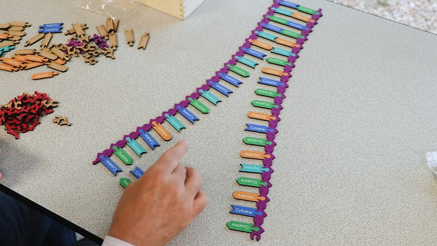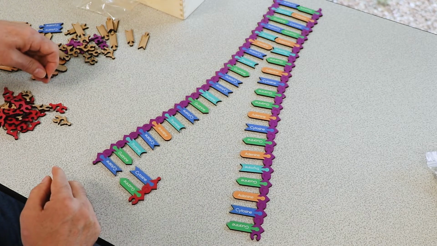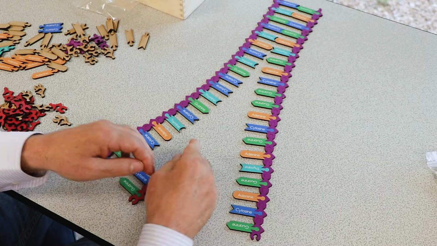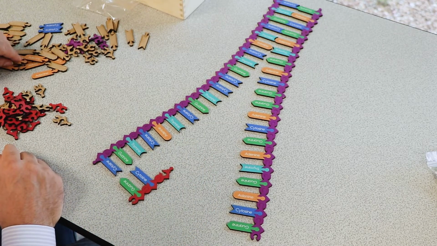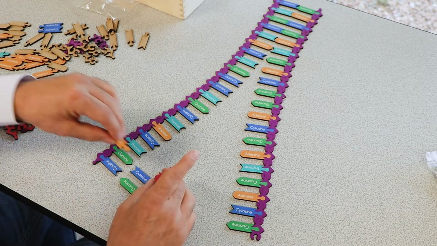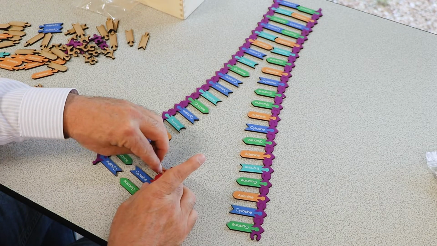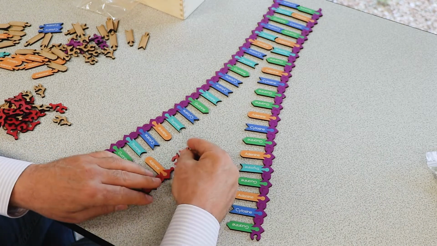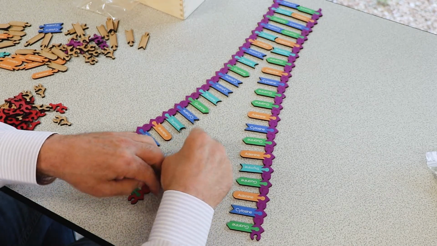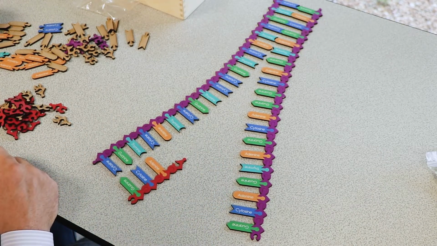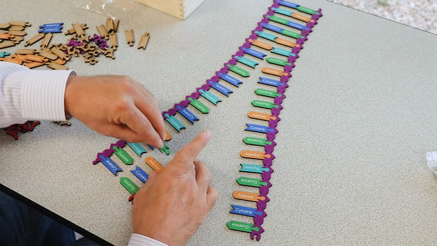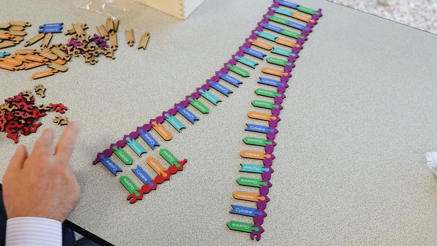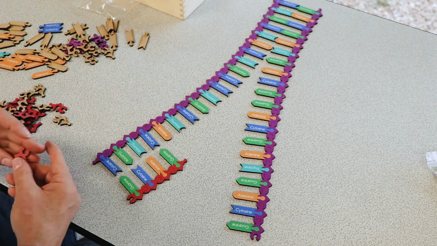The next one here in this case is thiamine. And thiamine is paired with adenine. Moving to the next base is cytosine, so we're going to pair that with guanine. The next one is adenine.